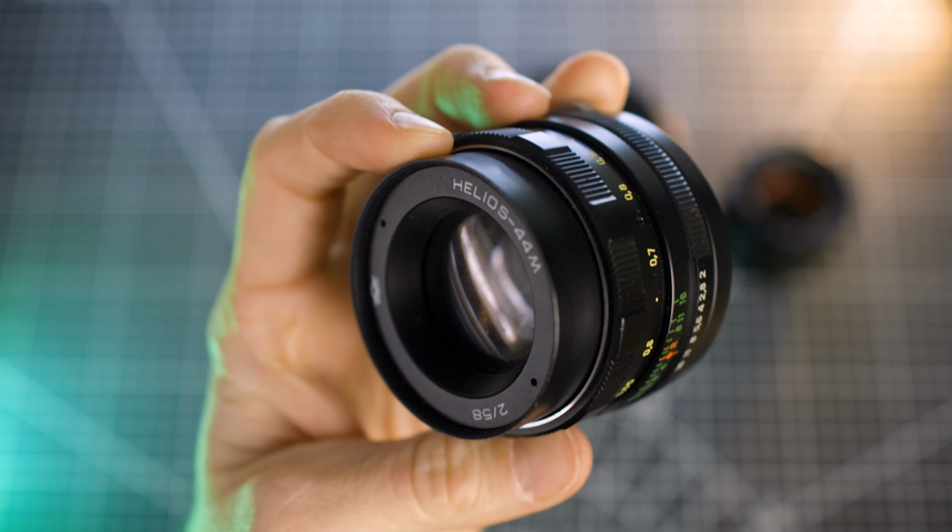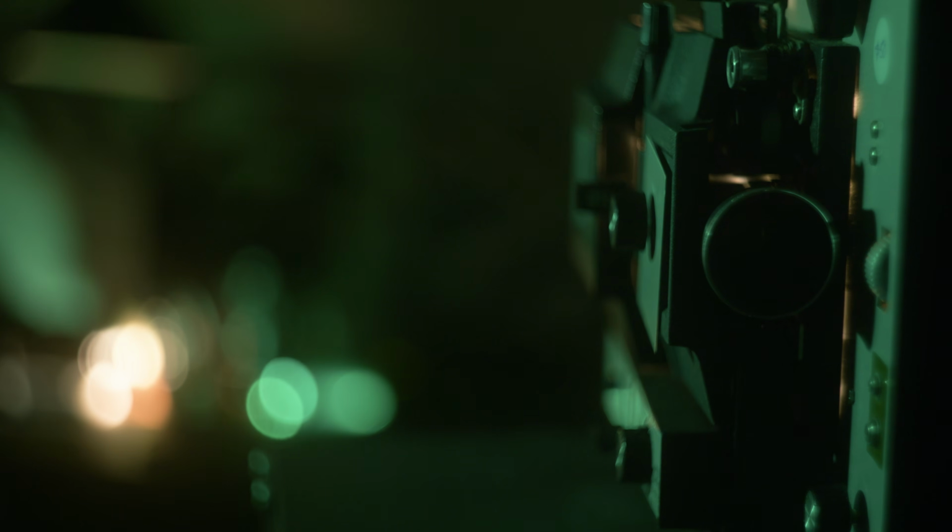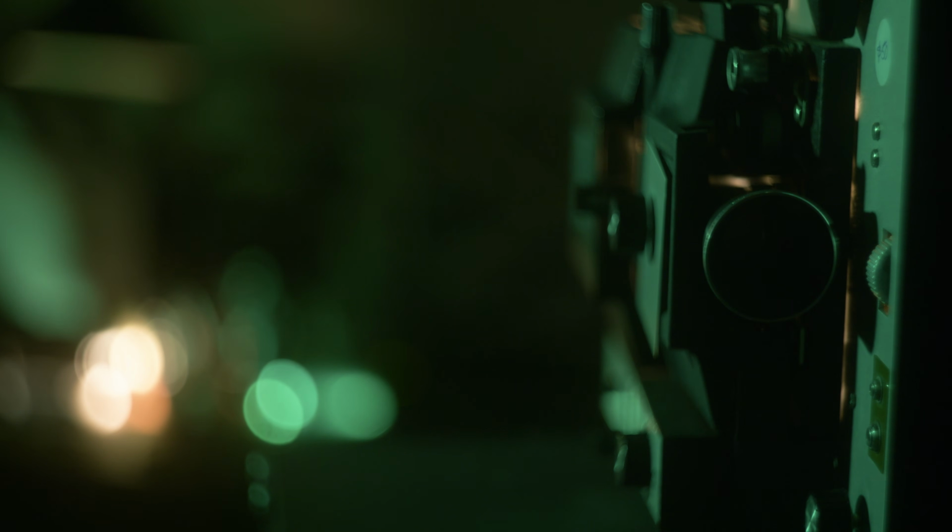Now here is the Helios 44M f2.0 wide open. Now I've got it focused on my subject, in this case the projector lens, with some lights in the background so you can see how the bokeh will shift between the lenses. Now wide open at f2, the typical spherical bokeh is being exhibited.